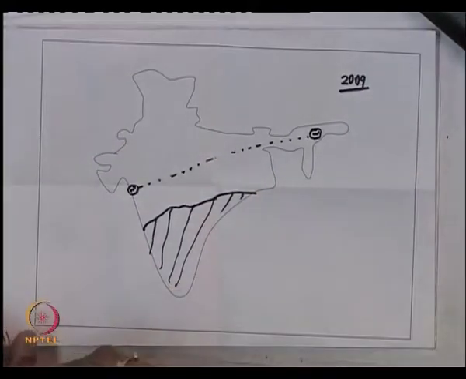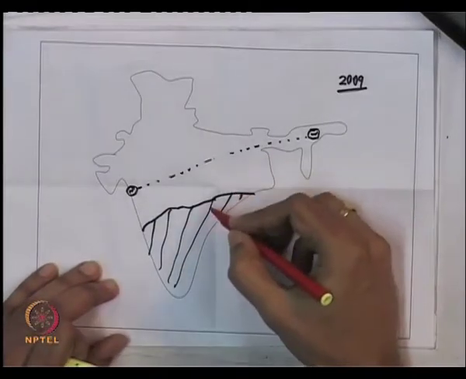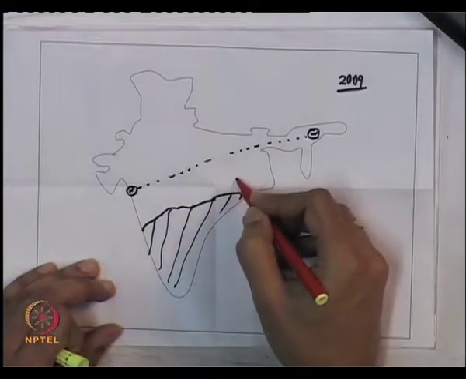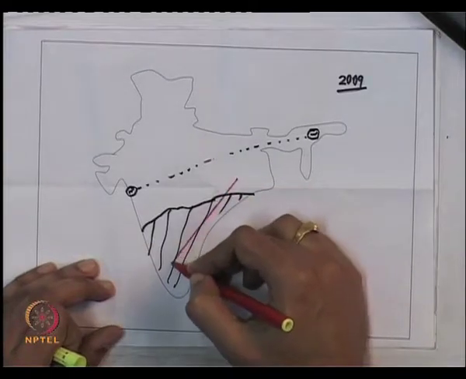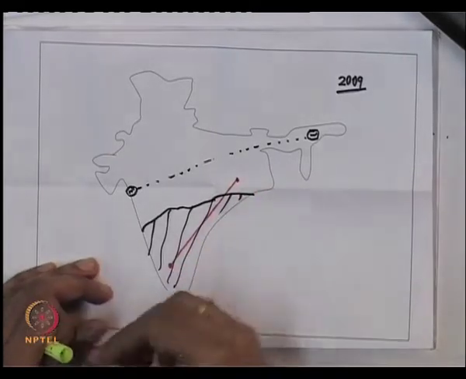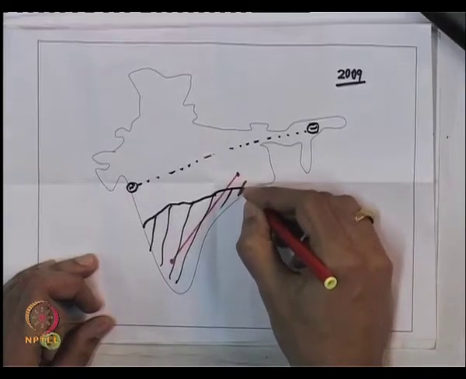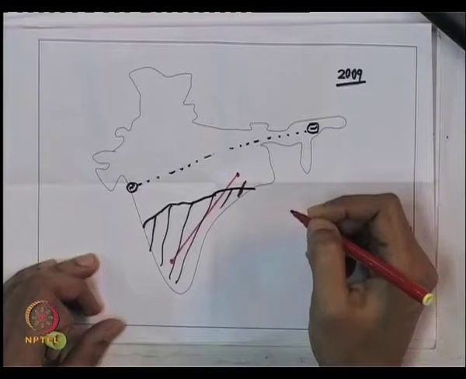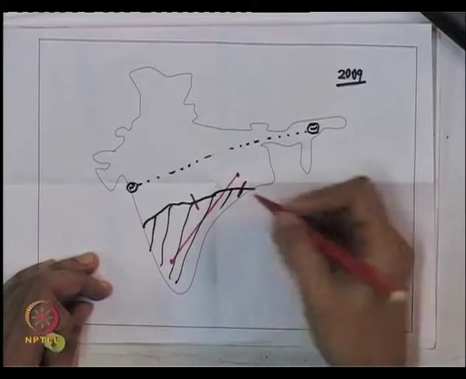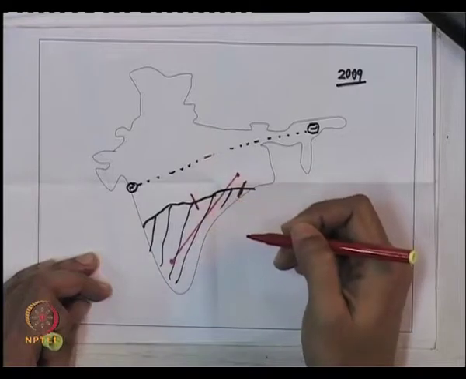Of course, there are asynchronous links between the southern grid and the other grid. For example, there is a long distance HVDC link from one state to the other. Here it is between Talcher and Kolar. Then there is another just here, which is very short, called a back to back DC link, an asynchronous link. There is another here; these are all asynchronous links. So, these are asynchronous links connecting two synchronous grids. So, these two grids actually can be at different frequencies.